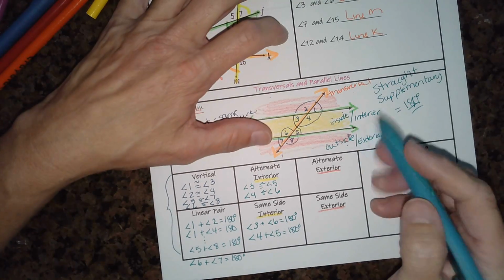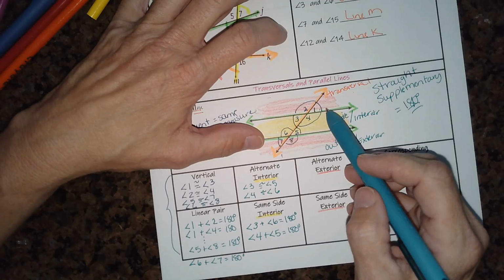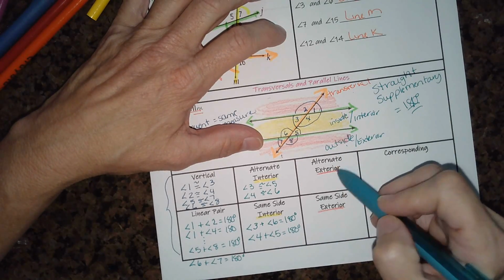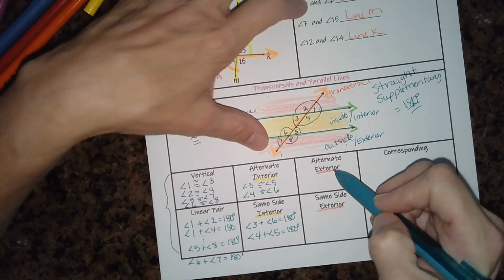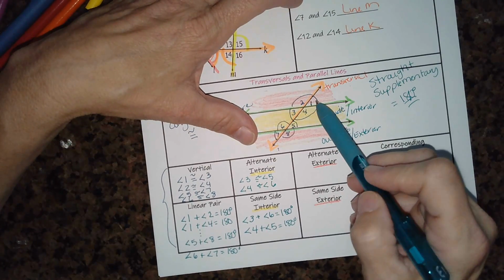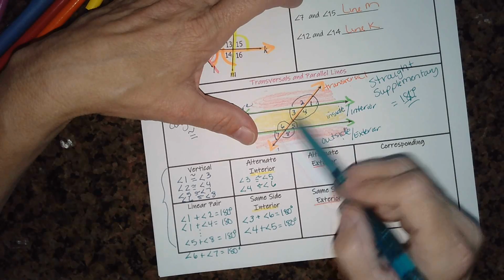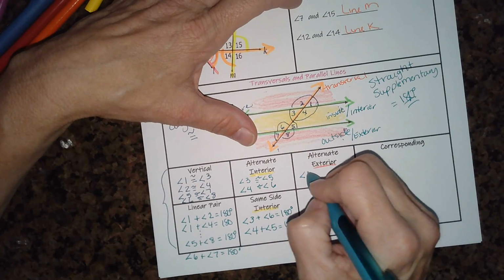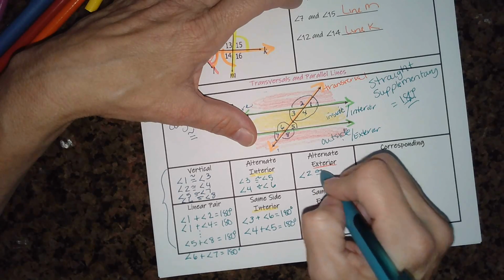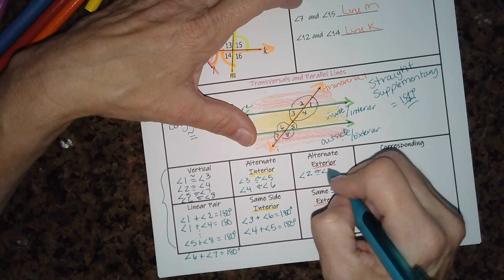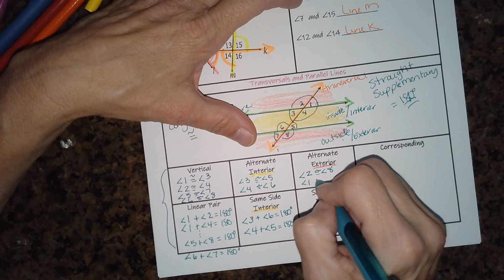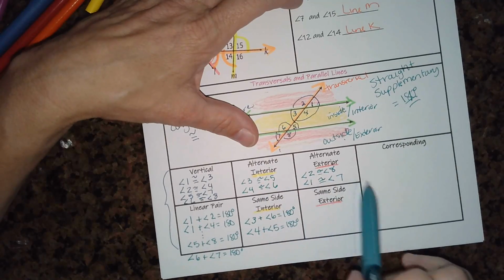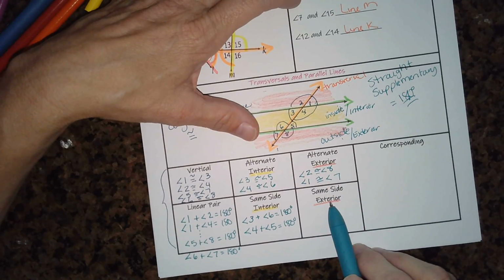So what did we find? Alternate exterior angles are congruent. We discovered yesterday that these angles, alternate exterior, are congruent. So that means angle 2 is congruent to angle 8, and angle 1 is congruent to angle 7. And then same side exterior.